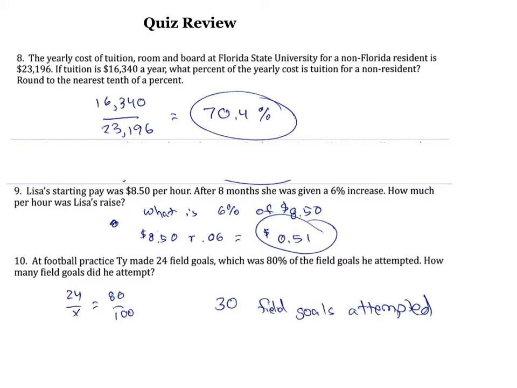Notice we don't want the ending salary or the ending pay. We want how much was the increase, or how much was the raise itself. Number 10, at football practice, Ty made 24 field goals, which was 80% of the field goals he attempted. How many did he attempt?